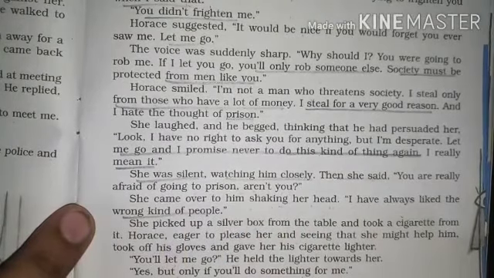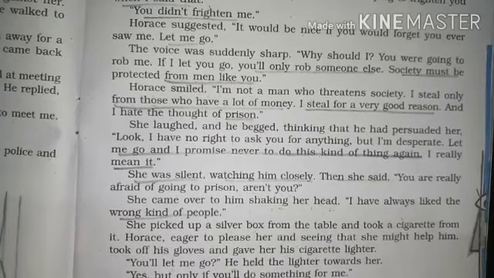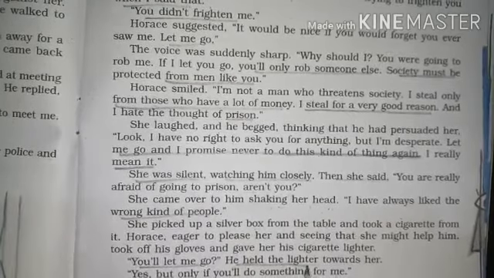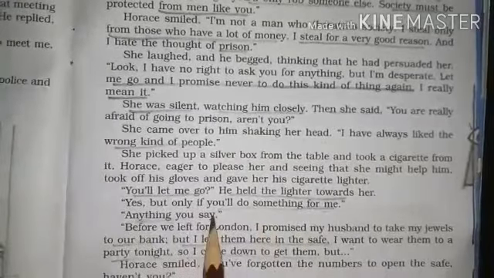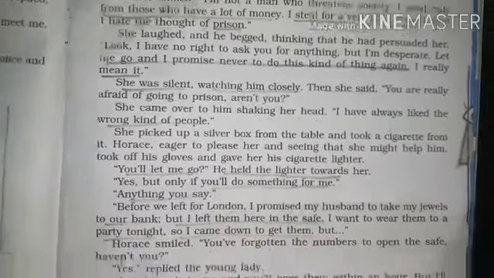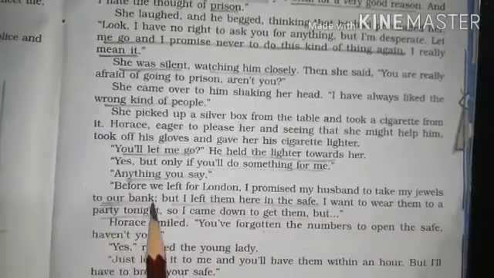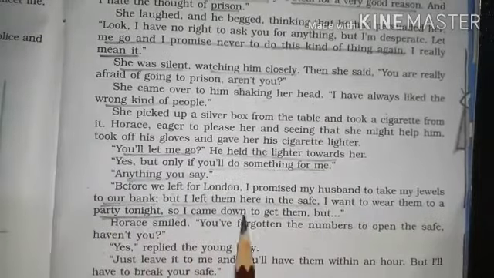She picked up a silver box from the table and took a cigarette from it. Horace, eager to please her and seeing that she might help him, took off his gloves and gave her the cigarette lighter. "You'll let me go?" He held the lighter towards her. "Yes, but only if you'll do something for me." "Anything you say, ma'am." "Before we left for London, I promised my husband to take my jewels to a bank safe. But I left them here in the safe. I want to wear them to a party tonight, so I came down to get them."